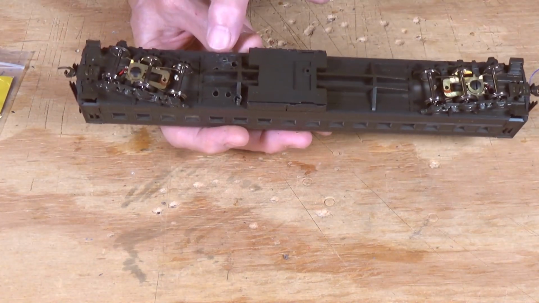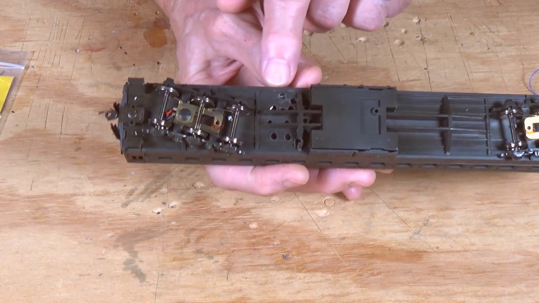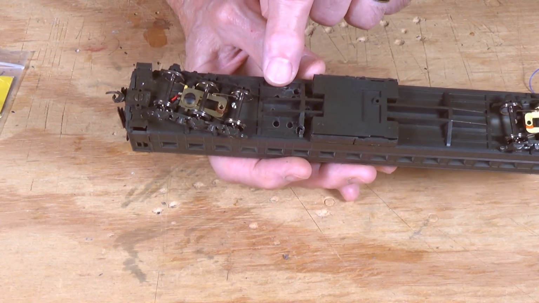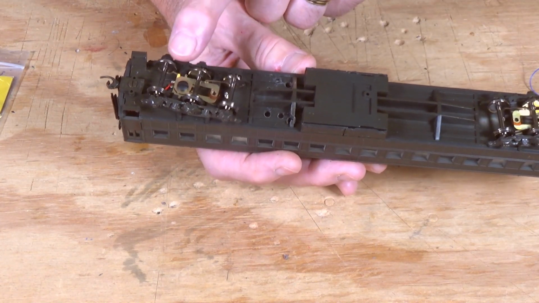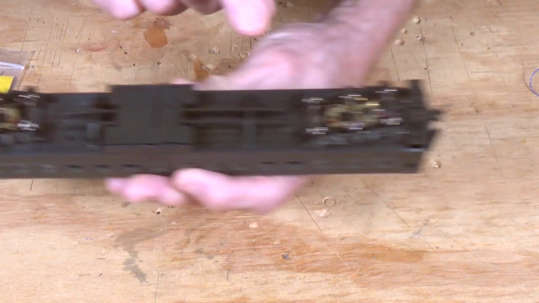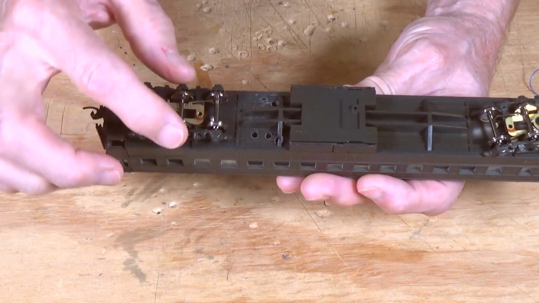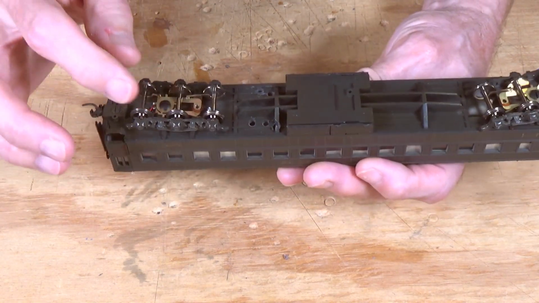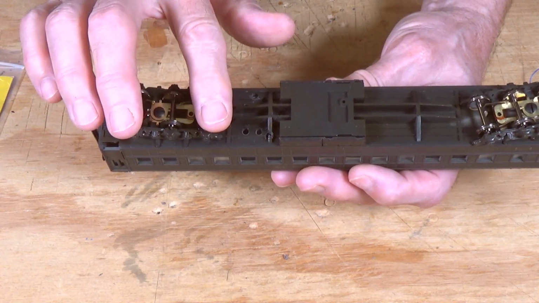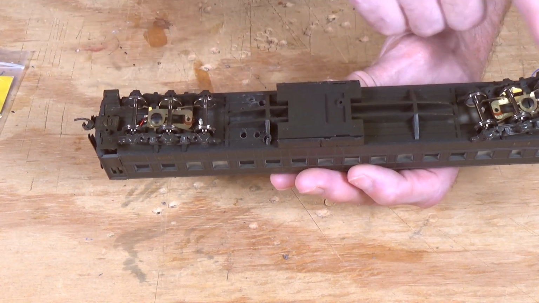If you look here, I have drilled a series of holes in the bottom of the car so that I can install a speaker there. In addition, you can see I've installed pickups on this truck and on this truck. And these pick up from both sides of the wheels here, but they only pick up from the front and the rear wheel in each truck.